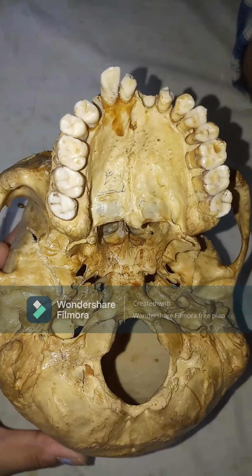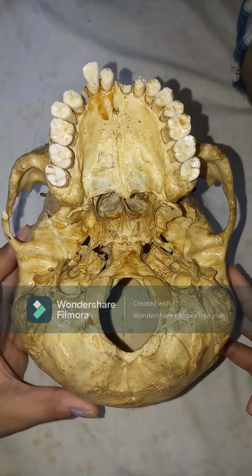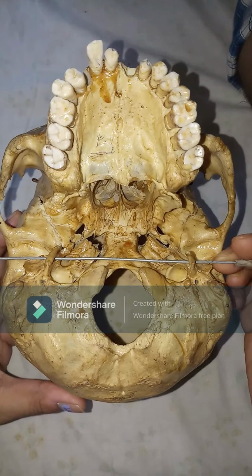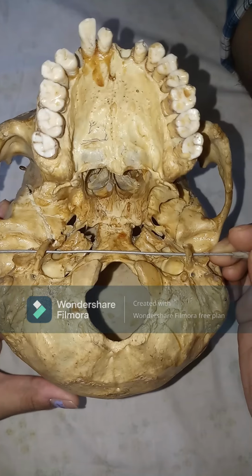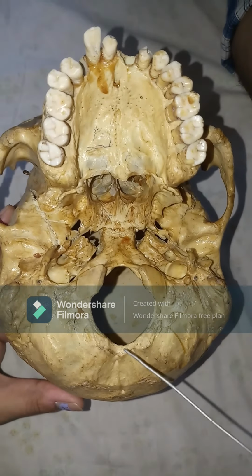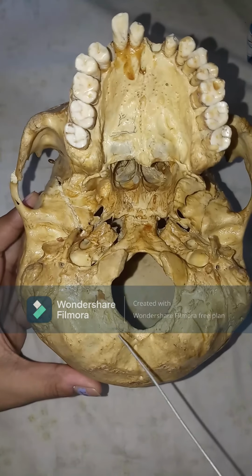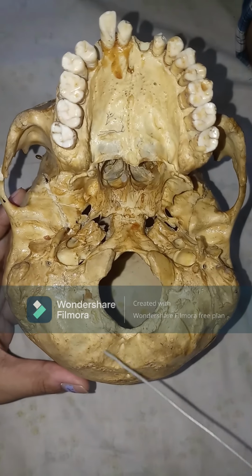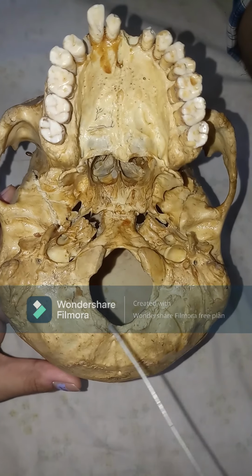Okay, so now we will discuss the posterior part of the Norma Basalis. I told you the posterior part of the Norma Basalis lies behind the imaginary line passing through the anterior margin of the foramen magnum. Okay, so in the midline of the posterior part of the Norma Basalis there is the foramen magnum. As you can see, this is the largest foramen of the base of skull. It is oval in shape. Its diameter is more anteroposteriorly than transversely.